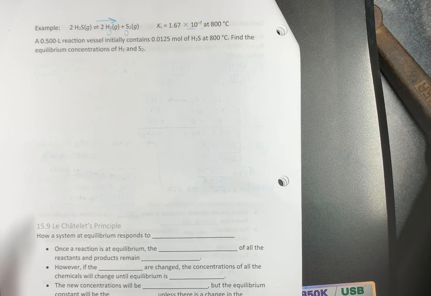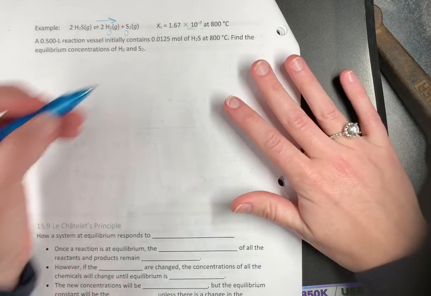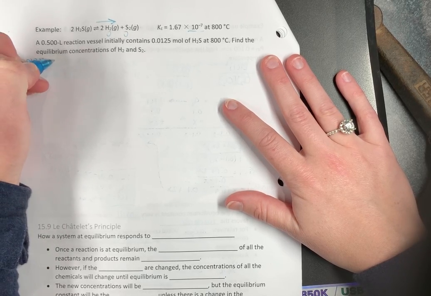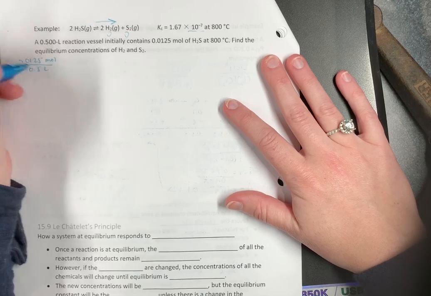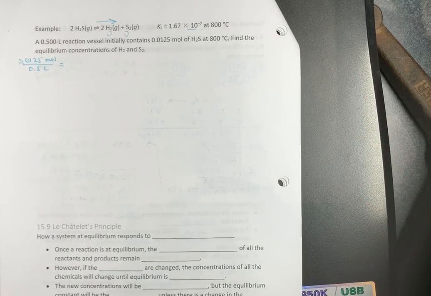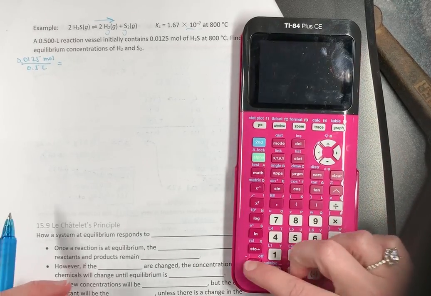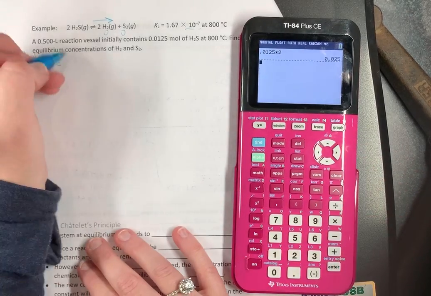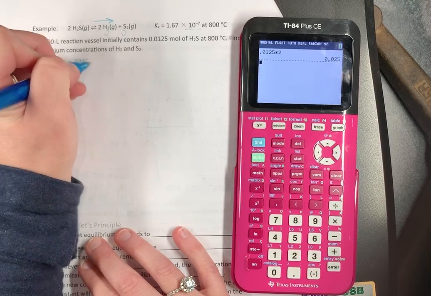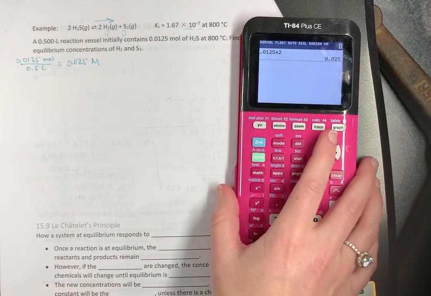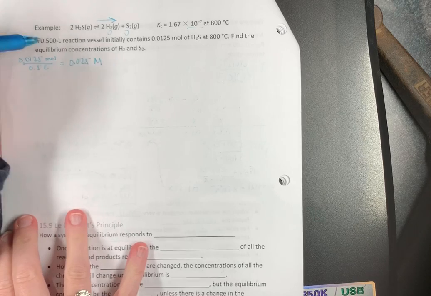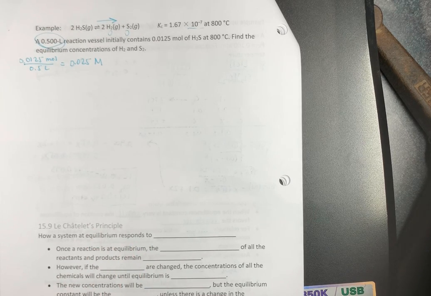Now, do we have molarity? Not exactly. We have to calculate it. We are given 0.0125 moles per 0.5 liters, which means our actual molarity is 0.025. So even though this is a gas, we're using molarity. So be careful about that. These problems get sneaky.